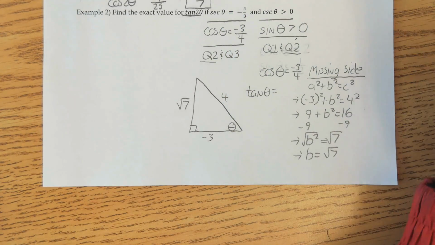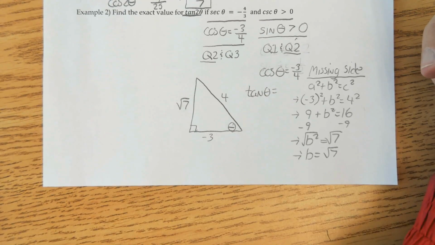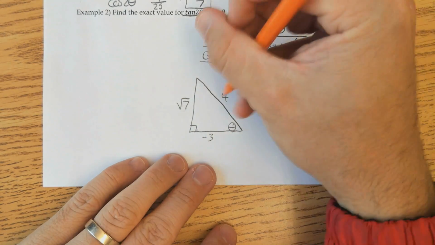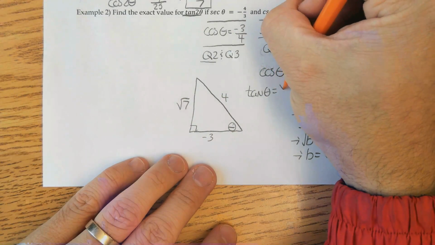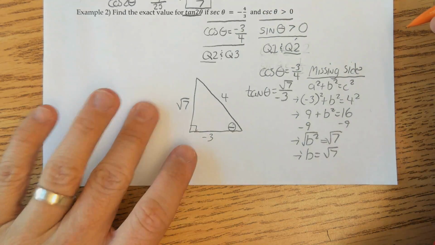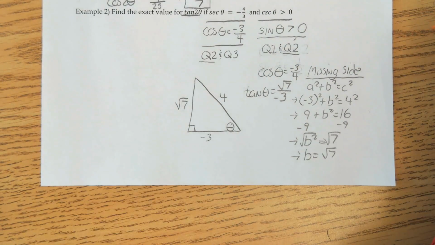Remember in problem 1, we used sine theta, cosine theta, and tangent theta to help us come up with the double angles to evaluate them. I don't need to find sine 2 theta or cosine 2 theta this time, so I am only worried about tangent 2 theta, and therefore let's just find tangent of theta. And so what is tangent of theta? Opposite over adjacent. Opposite is root 7, adjacent negative 3, and so we find that tangent of theta is equal to root 7 over negative 3.